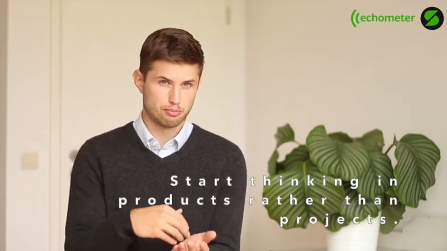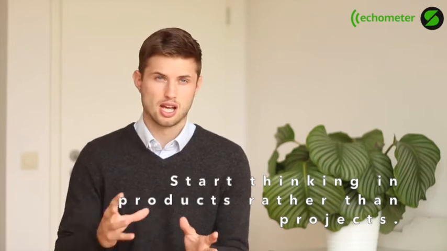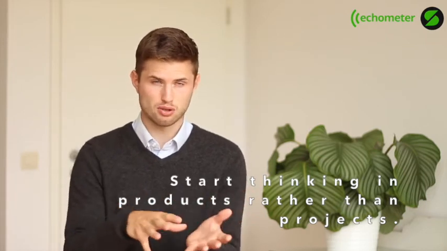So we have to think in products rather than projects, and we do this by aligning our teams around value. Now the question is, what exactly is this value, and what are value streams? Value is very loosely defined. What one person could deem valuable, somebody else might not necessarily. So how do you get alignment on what is valuable to an organization?